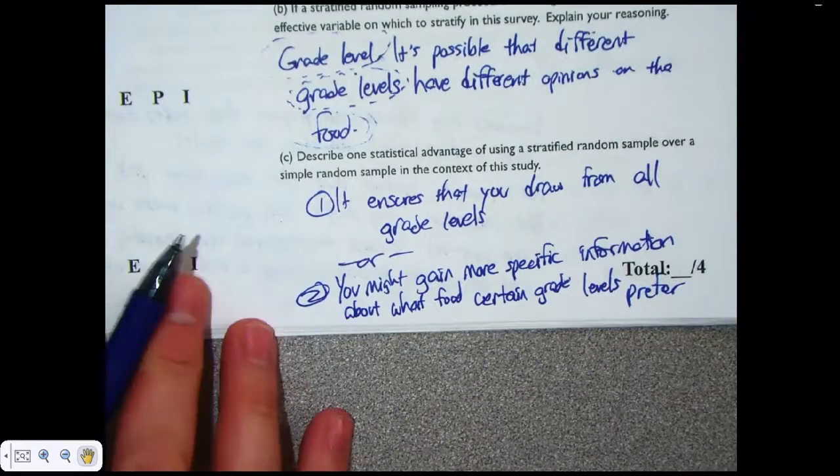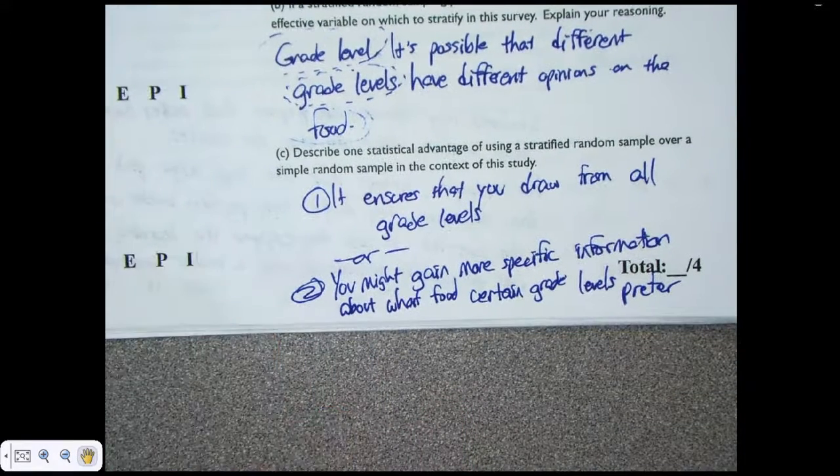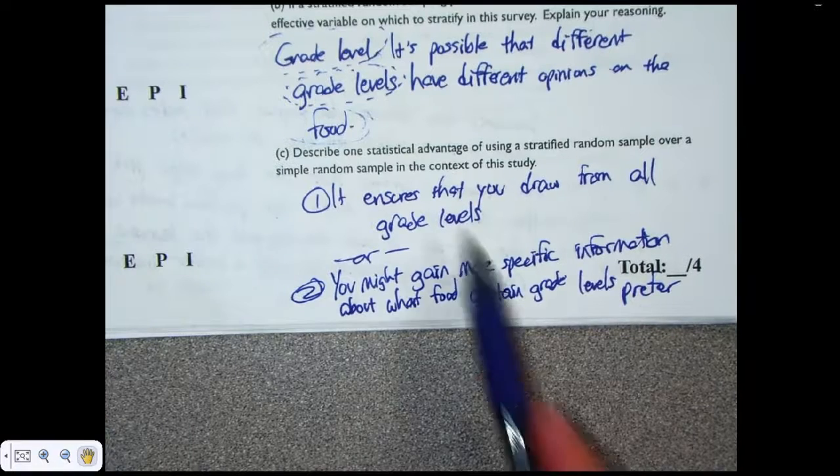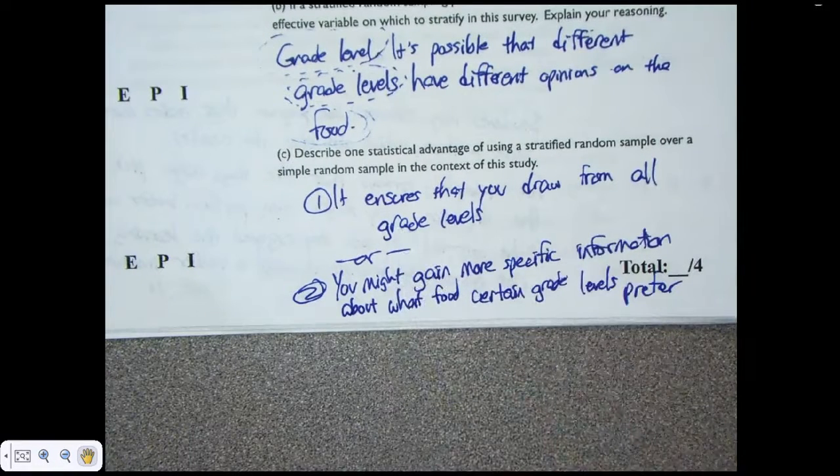And then part C, they said describe one statistical advantage. There are two possibilities. You just have to pick one. One is to make sure you draw from all grade levels, or if you did gender, make sure you draw from all genders. Because if you just did randomization, it's possible you could get 200 high schoolers, and this would make sure that doesn't happen.